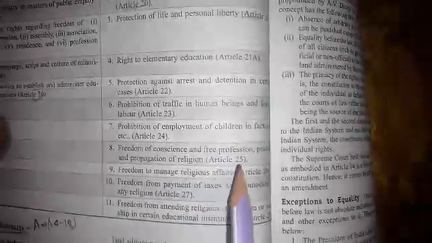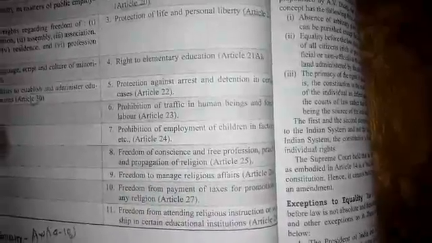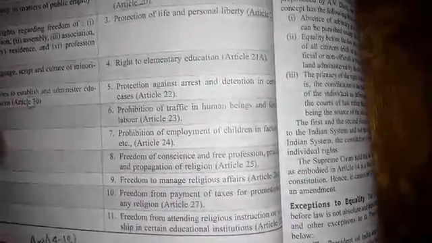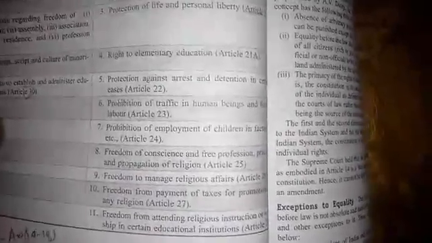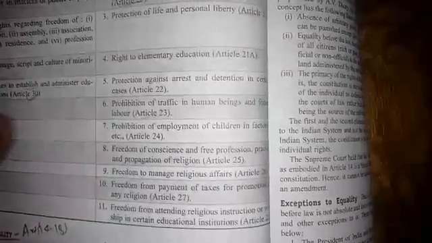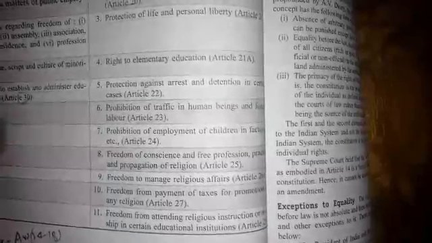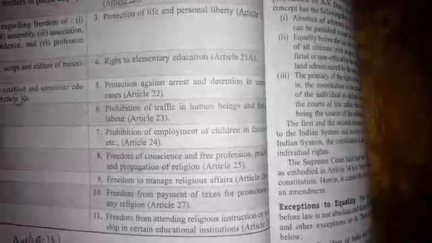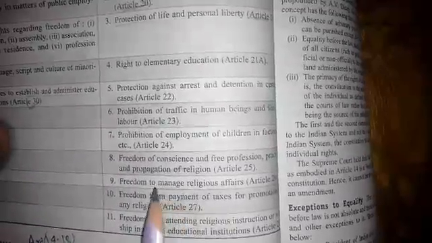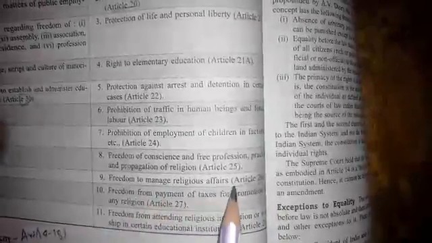Freedom of conscience and the right to freely profess, practice and propagate religion. That's why at the Scotland Temple you might have seen lots of foreigners. They keep on propagating their religions throughout India. Article 26 deals with freedom to manage religious affairs.